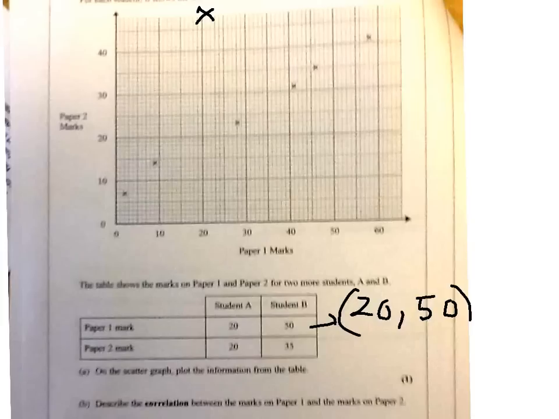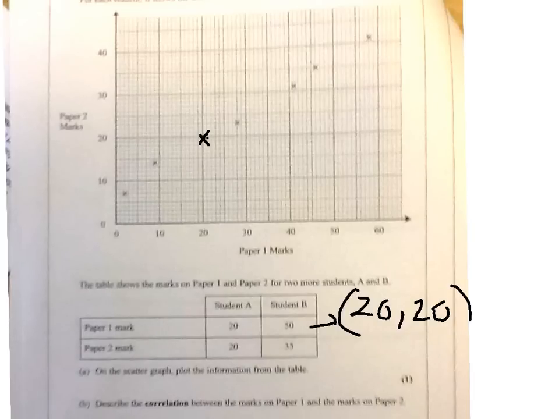So student A's, in fact, I've made a mistake here, so let's just correct that. This is wrong. I've got to my paper 1 versus my paper 2, so in fact this bit here was wrong, and it's 20, 20. So 20, 20 is there, abouts, and then we have to plot 50 with 35, so 50 with 35 is there. So I'll mark these in 20, 20 and 20, 35.